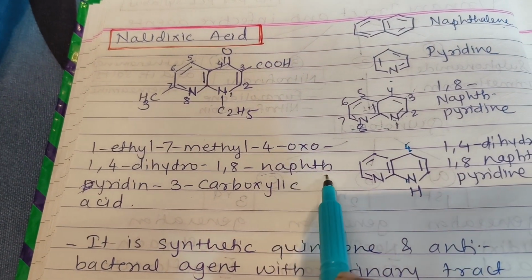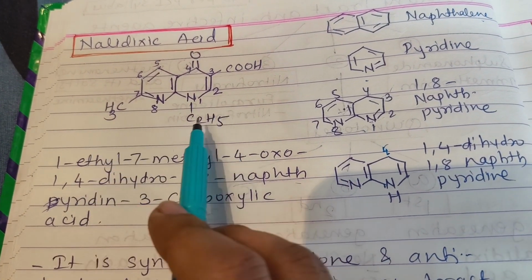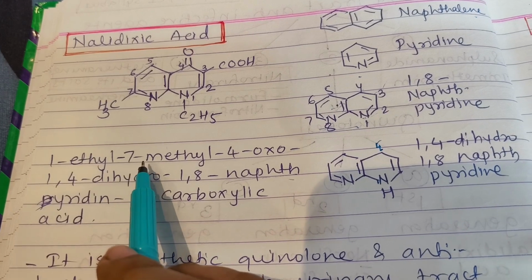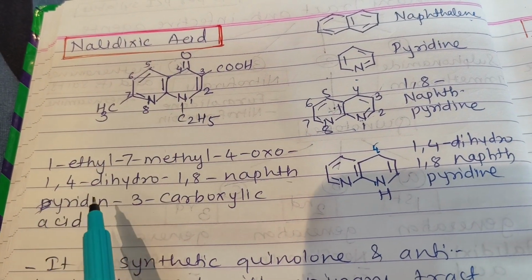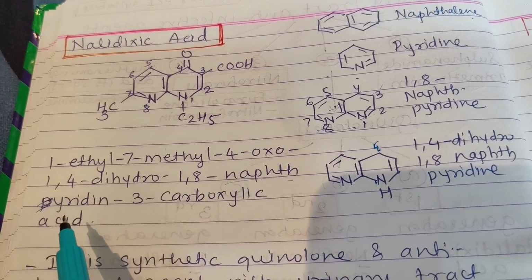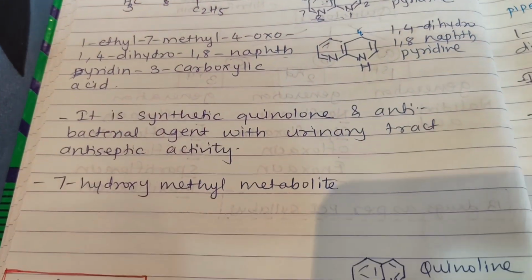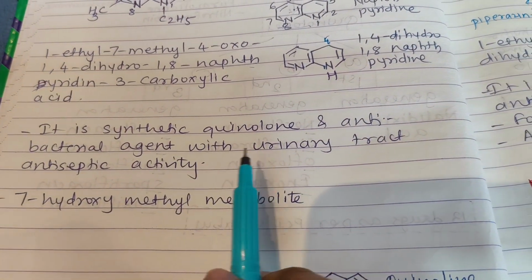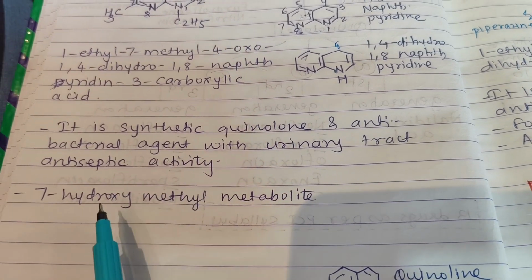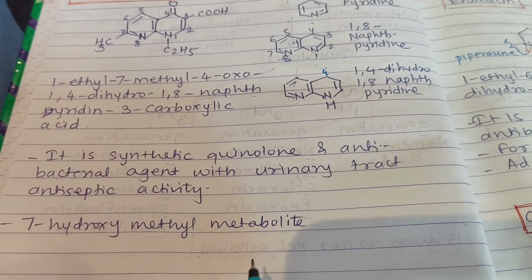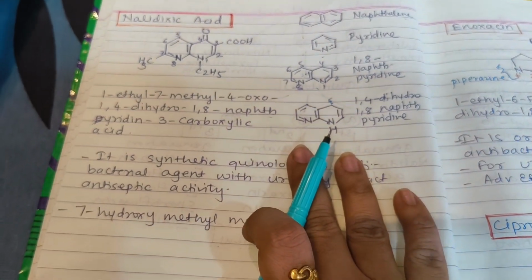Based on that, the IUPAC name is 1-ethyl, 7-methyl, 4-oxo, 1,4-dihydro-1,8-naphthyridine-3-carboxylic acid. This is the name of nalidixic acid. It is a synthetic quinolone antibacterial agent with urinary tract antiseptic activity, and it has a 7-hydroxymethyl metabolite. So that was about nalidixic acid.